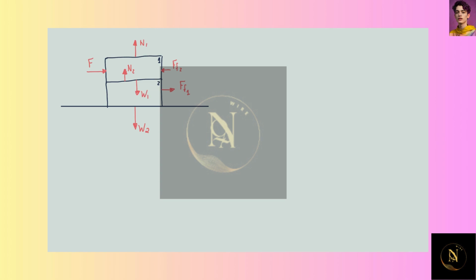block number 2, which further increases the normal force of block number 2, and then block number 2 exerts the force on block number 1, which is this normal N1. On top of that, we have a force that is trying to push block number 1 to the right, and then block number 1 will try to move with respect to block number 2.